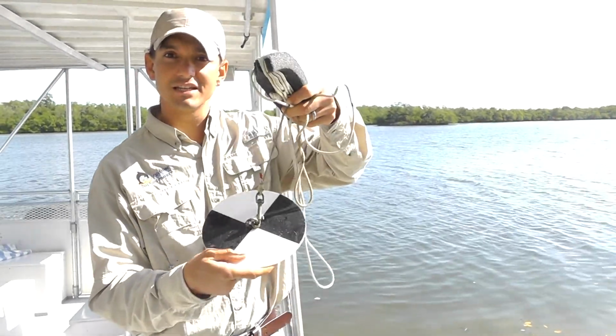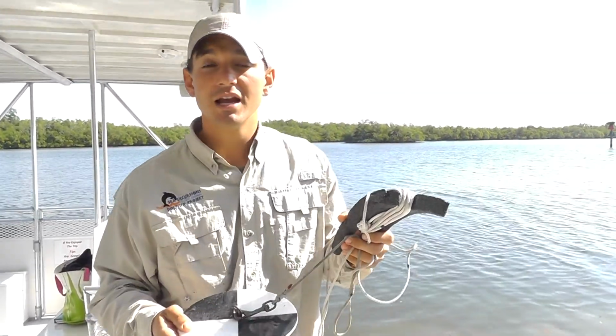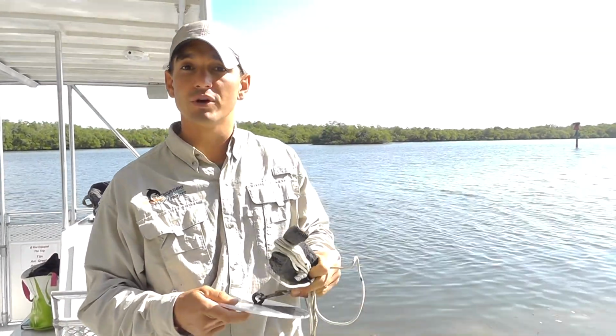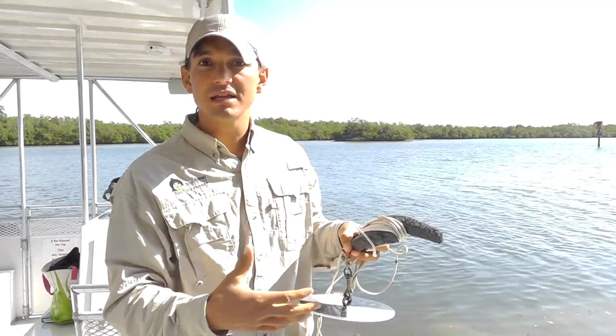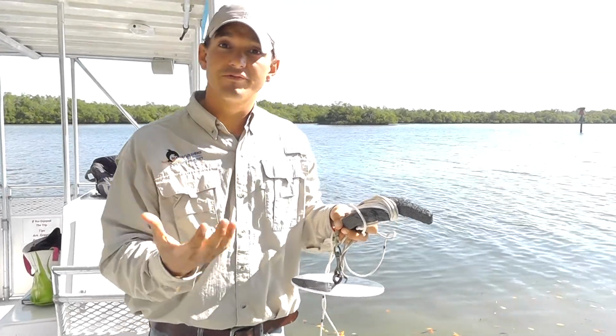This is a Secchi disc. It's a very simple tool used to measure the turbidity. And turbidity is how cloudy the water is. So here in the mangrove forest, there's lots of leaf litter and sediment and mud that washes up into the water. And that makes it very turbid.